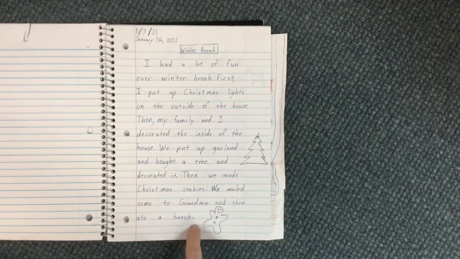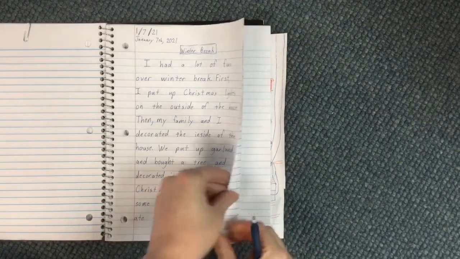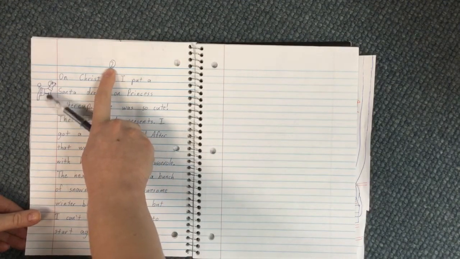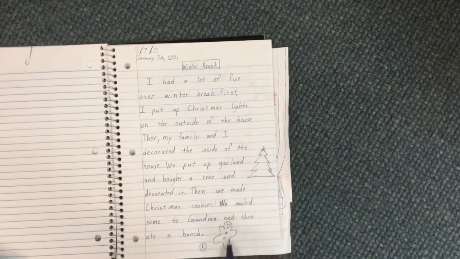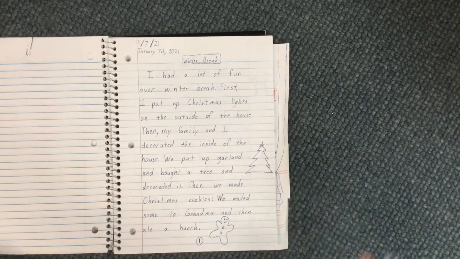At the bottom of my page, I have a number 1 and I circled it. This means that this is page 1 of my story. If you turn the page, you can see I have more of the story on this page. There is a number 2 with a circle around it. That means this is page 2 of my story. You could write your page number at the top or write it at the bottom. I like to write the second page number at the top so I know it goes with the first page. I also drew some pictures. It's okay if your pictures go outside of the margins. It's just to make your story more fun.